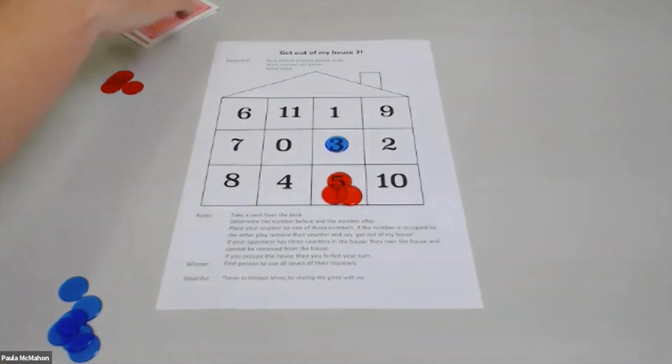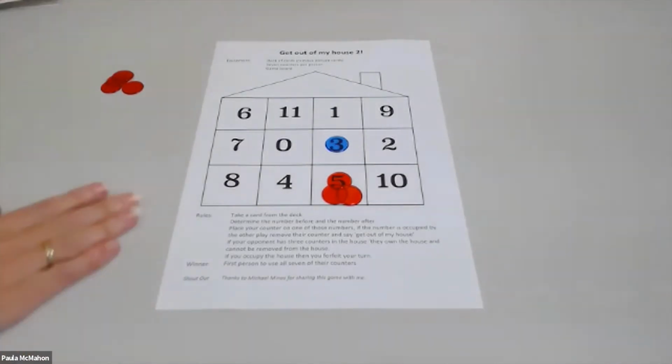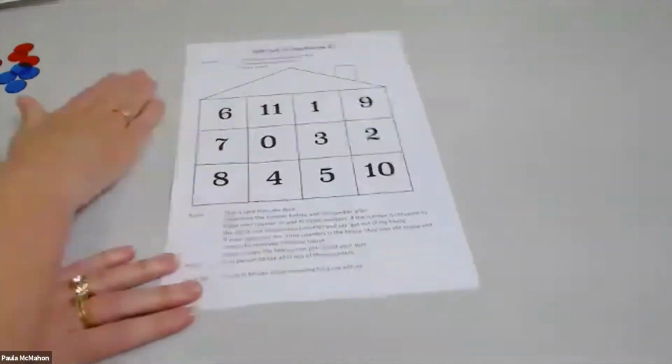And really quick, really short games that you can practice those basic skills for our little guys, you know, our little pre-primaries, year 1s, year 2s. We can play get out of my house or get out of my house 2. Okay.